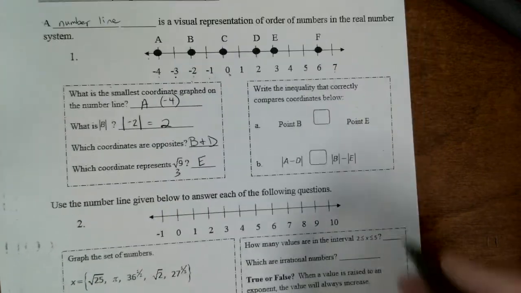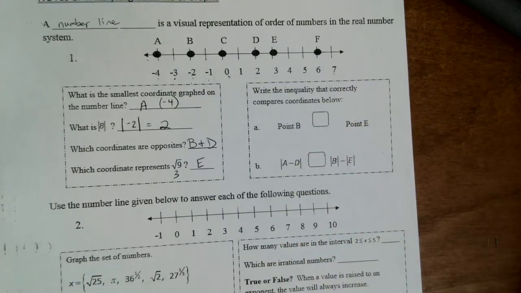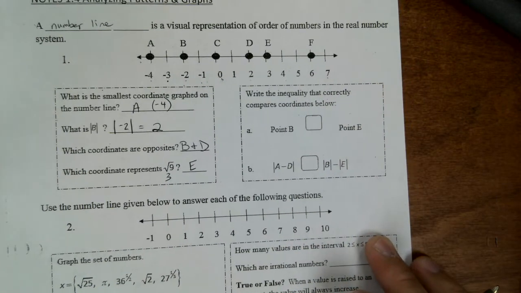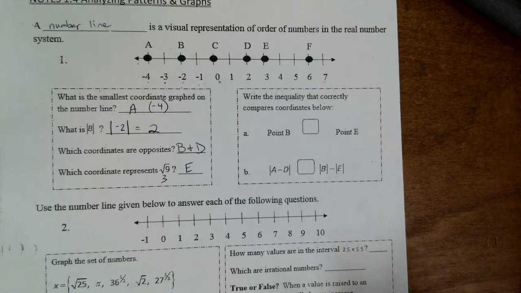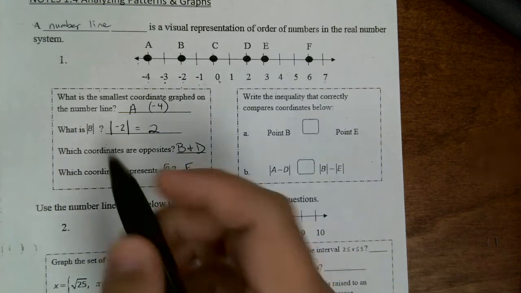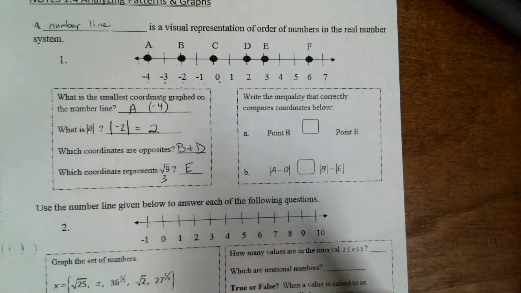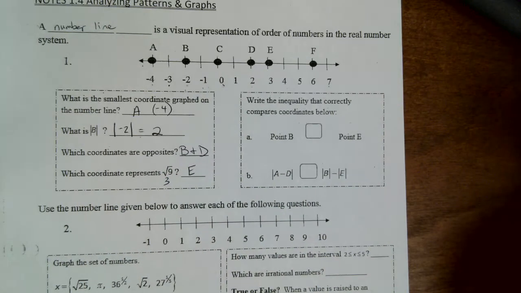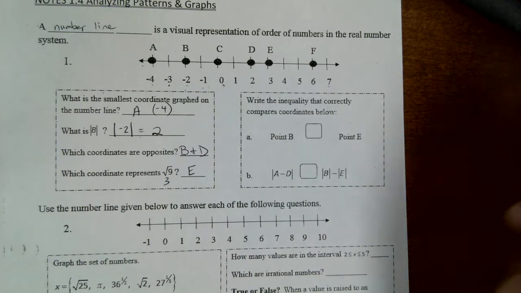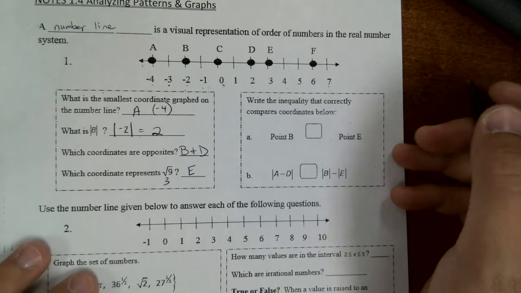Now we come over here. Write the inequality that correctly compares coordinates below. With inequality symbols, we have the equal symbol, or equality symbol. But when we're talking about things that are not equal to each other, we're going to have two main ideas behind this.